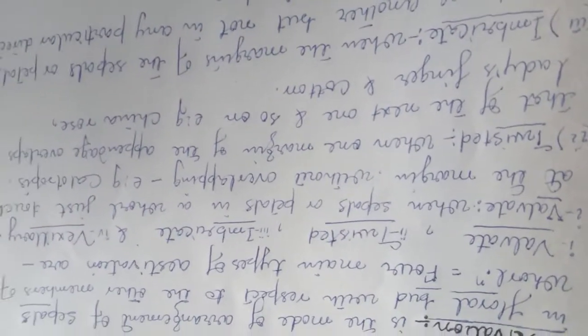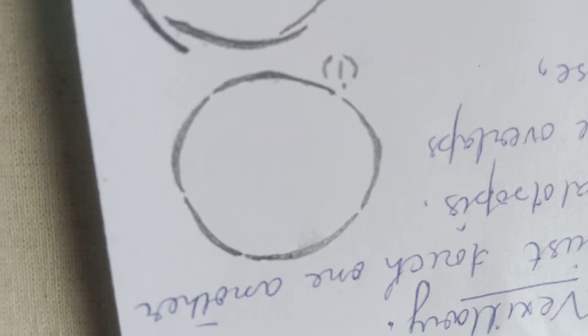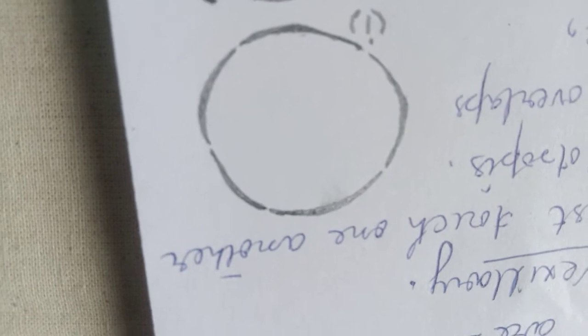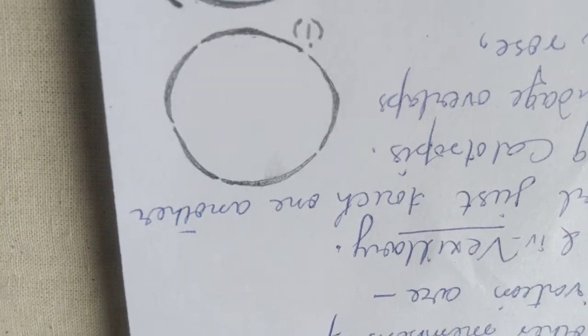Valvate aestivation, and this is the floral diagram for valvate aestivation. When sepals or petals in a whorl just touch one another at the margin without overlapping, as in case of Calotropis.